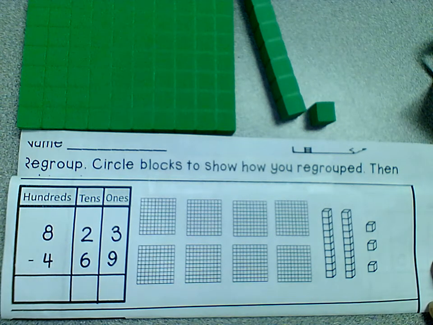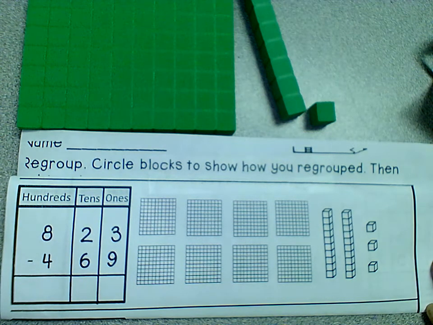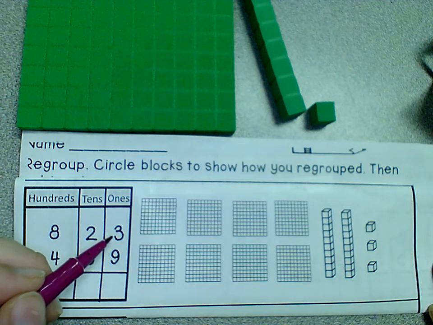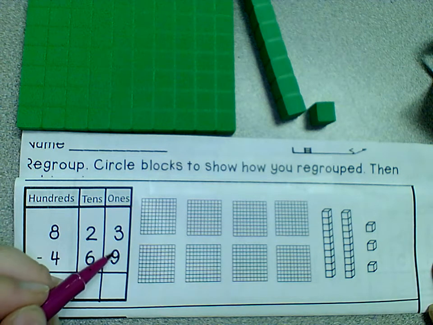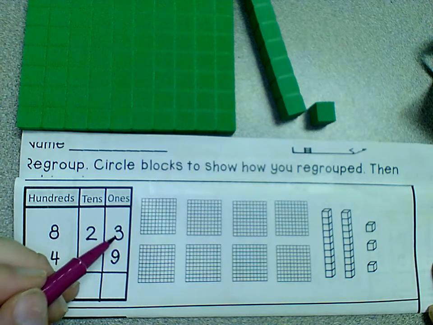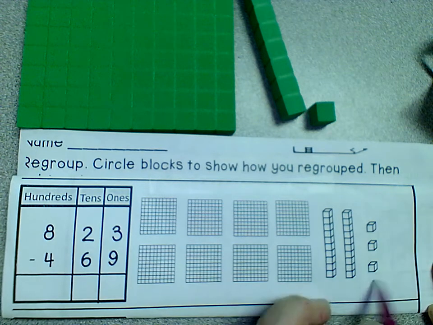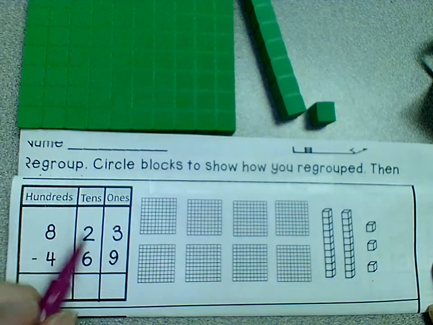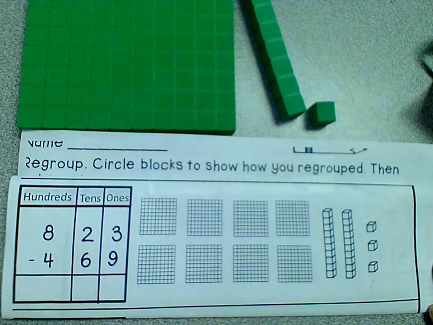So a little phrase that I use to help the students today to understand when they would need to regroup is I would say, more on the top, there's no need to stop. But if there's more on the floor, we have to go next door. This is a case where I could never subtract 9 from 3. I only have 3 ones right here. So I would need to regroup from my tens place.